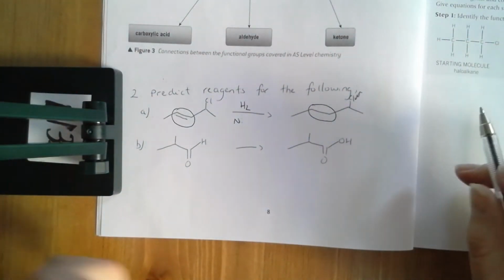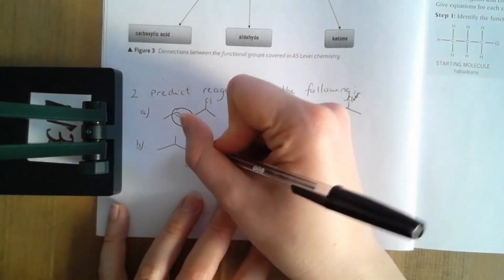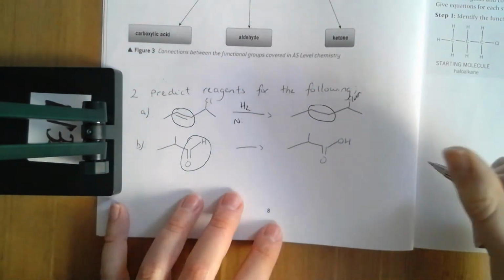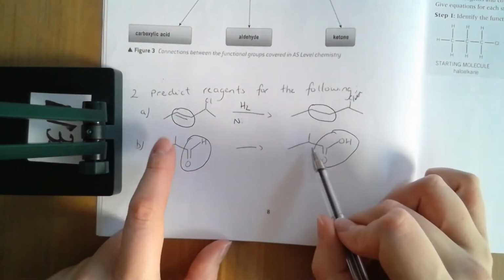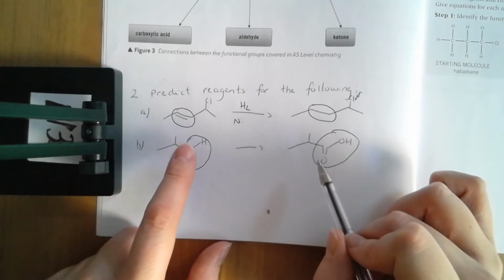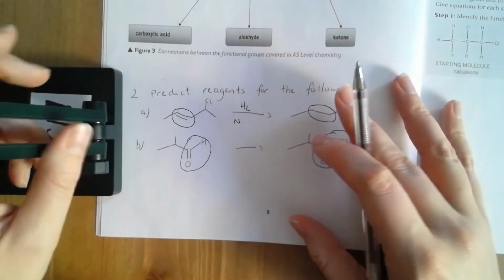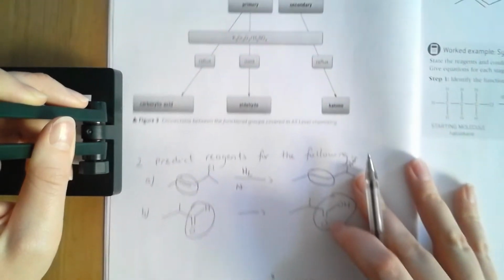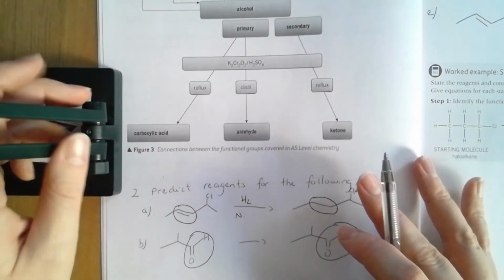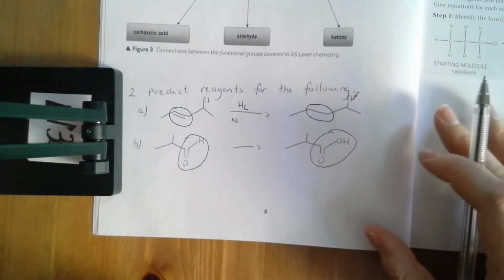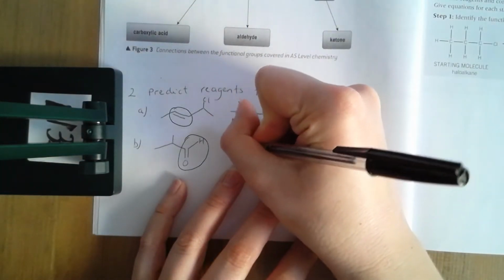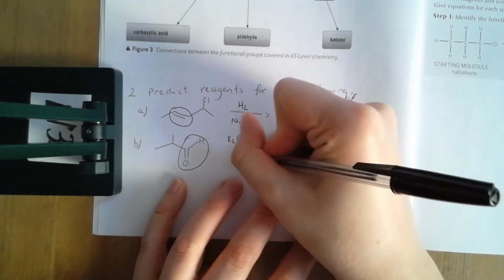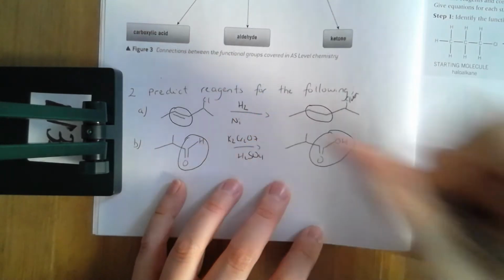In the next example, okay, I'm looking for a change. I've got here an aldehyde group, and here I've got a carboxylic acid group. The rest of the molecule is exactly the same. So I need to go from an aldehyde to a carboxylic acid. Okay, this isn't actually included on your table, but we should know that if you want to go from an aldehyde to a carboxylic acid, we need to oxidize. And if we oxidize, we're using acidified potassium dichromate. Make sure you remember your acid. You won't get the mark without it.